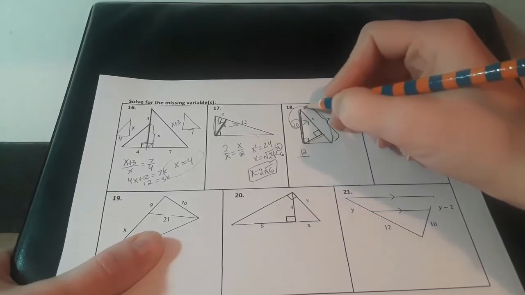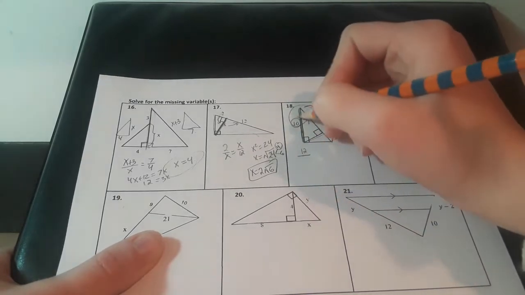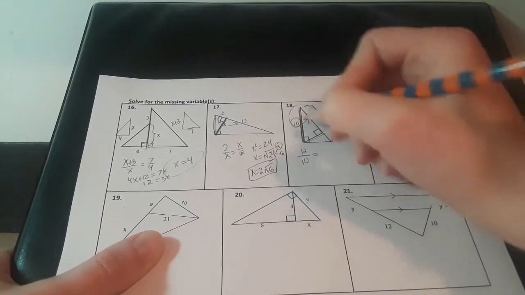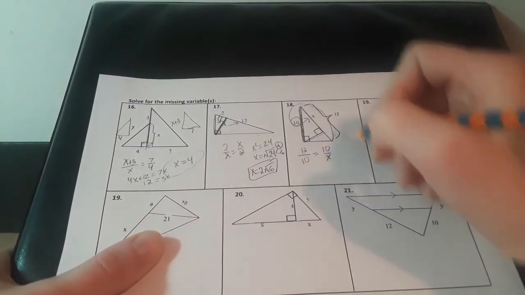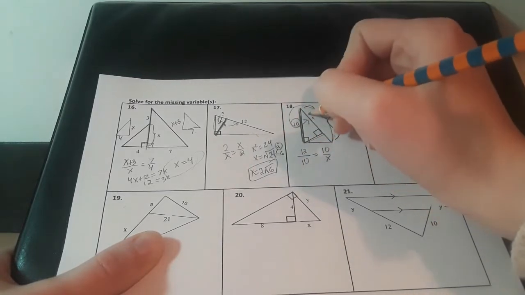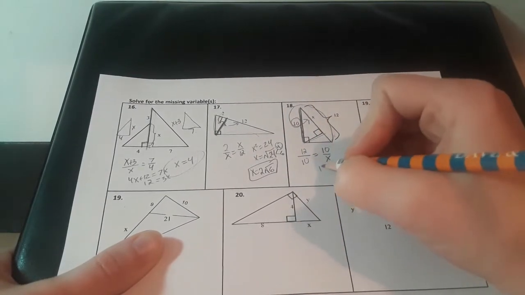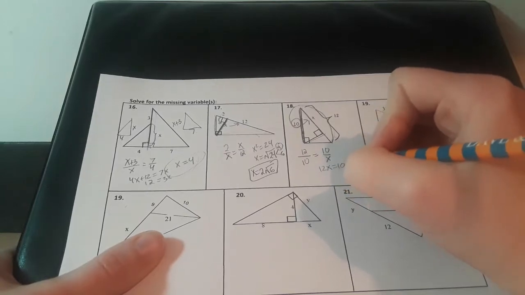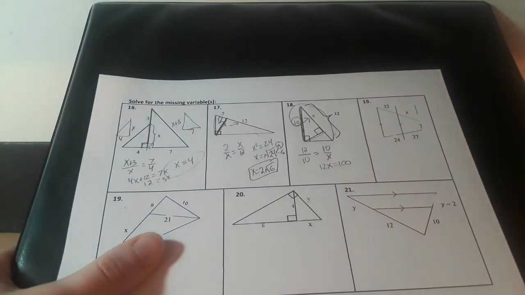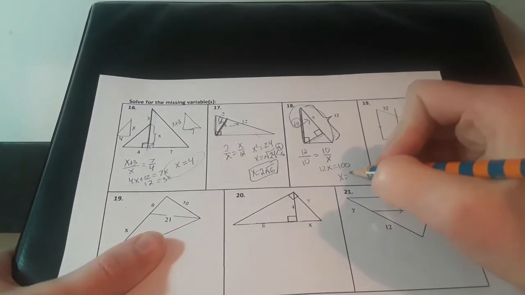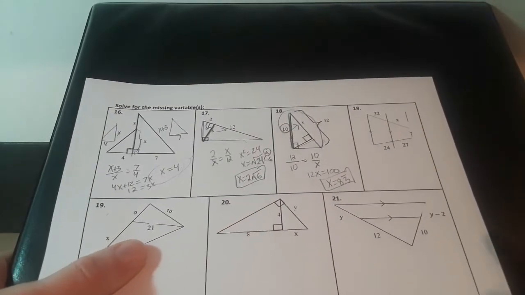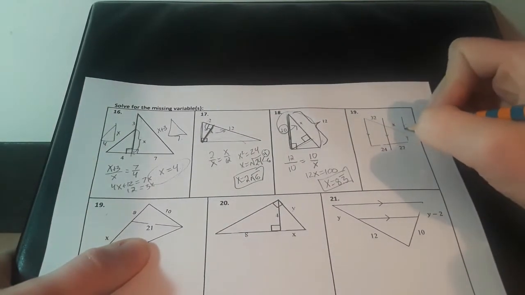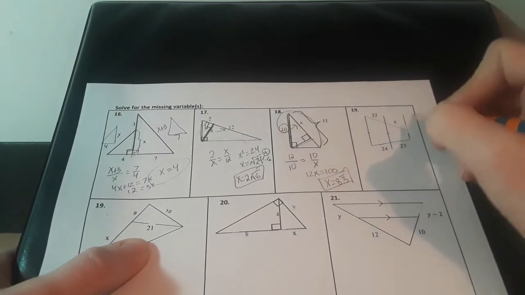So this part is supposed to be the full hypotenuse, 12, over 10 equals 10 over x. That's how you use the roller coaster rule. 12 over 10 equals 10 over x. Cross multiply. 12x equals 100. This is going to be a decimal, 8.3 repeating, like that.